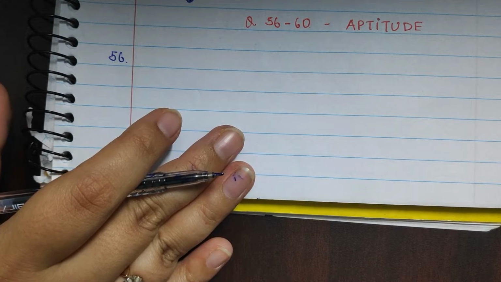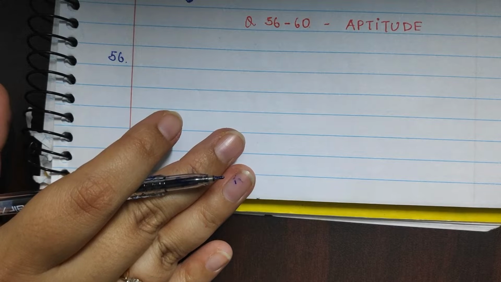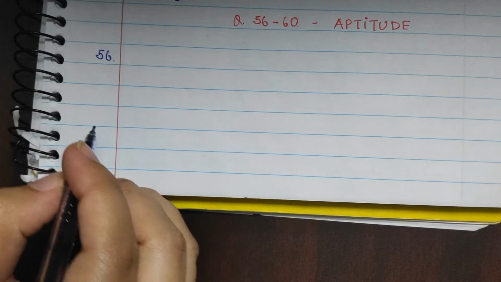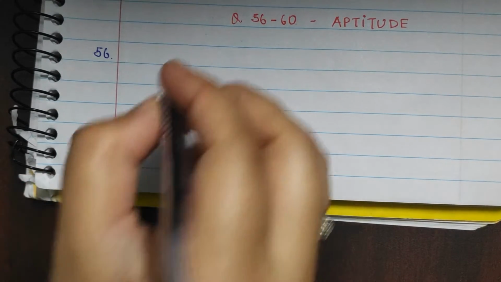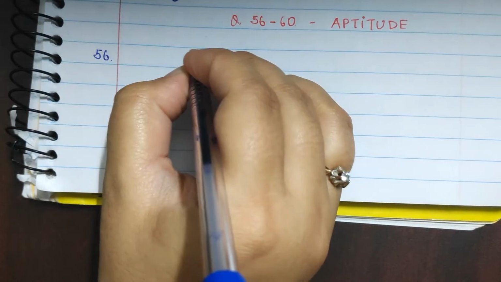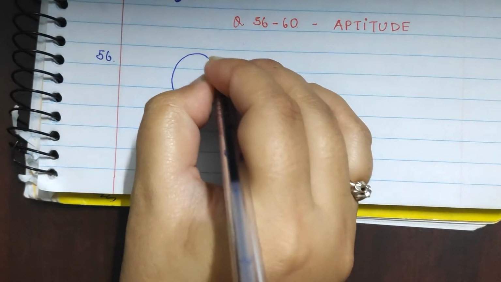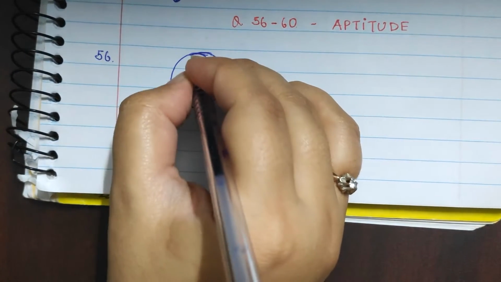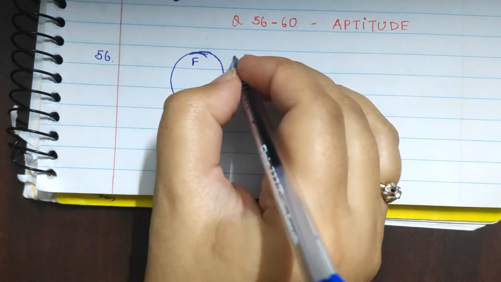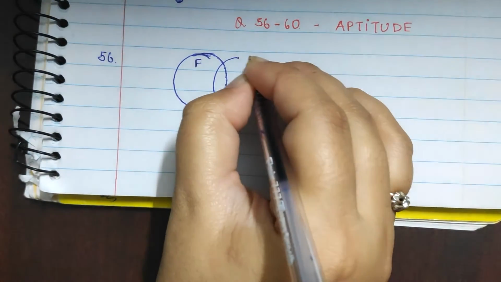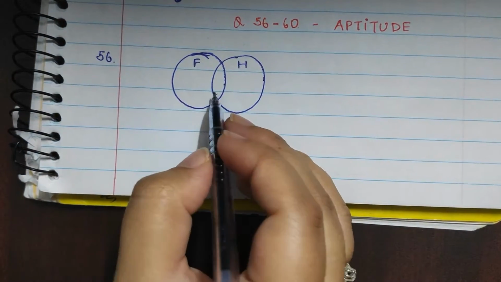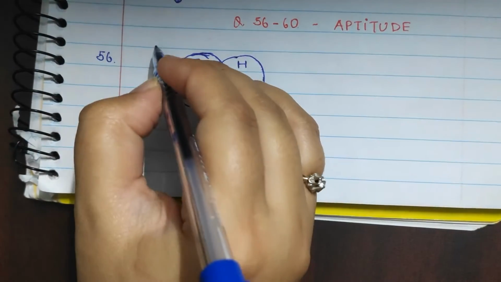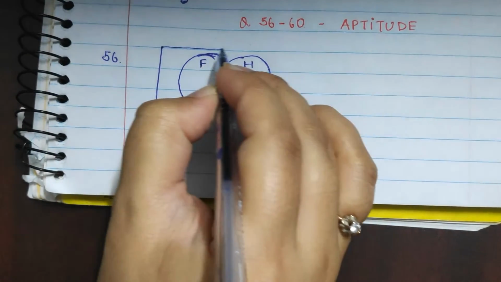25 persons are in a room, 15 of them play hockey, 17 of them play football, and 10 of them play both hockey and football. Then the number of people playing neither hockey nor football is what? So basically, we'll just start. You have one circle which plays football. You have another circle which plays hockey. This area plays both football and hockey, and then we'll draw a box.